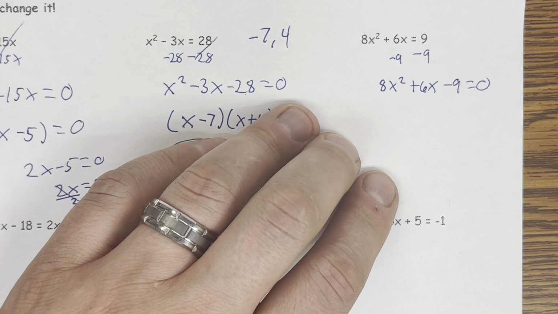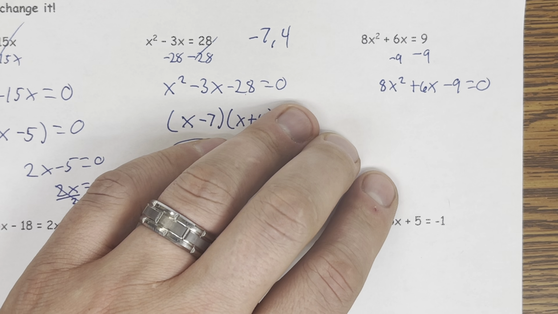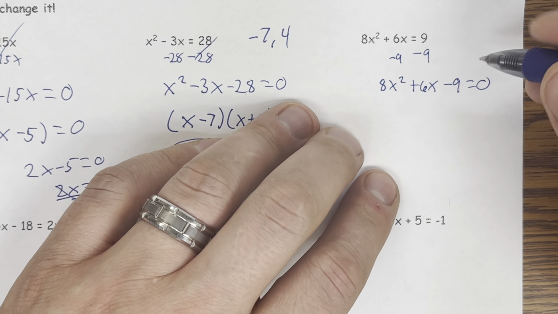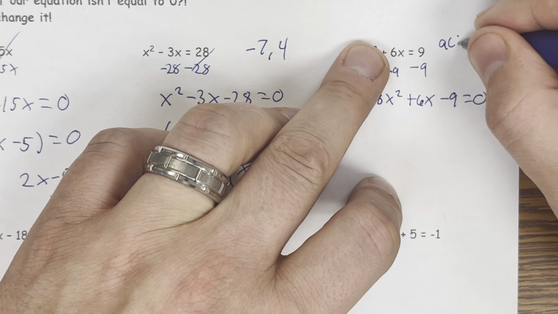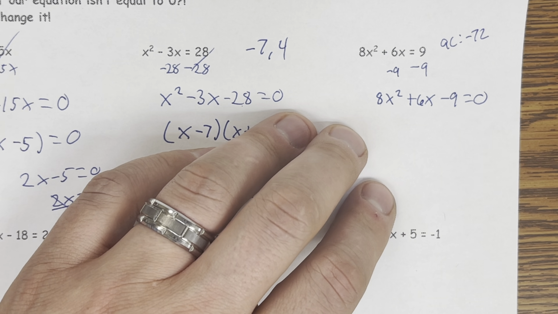Sometimes it might be easier to solve these using the quadratic formula, to be honest. Ultimately, it's up to you guys. I'm going to show you the quadratic formula when necessary. But for now, I'm going to factor. So 8 times -9 is -72. So AC is -72. Now we're looking for factors of -72 that add up to 6.